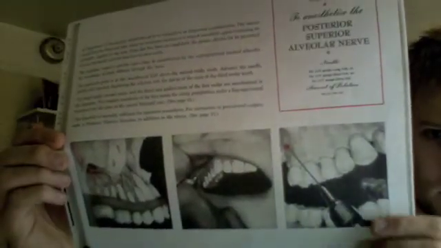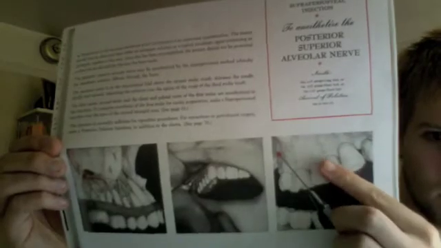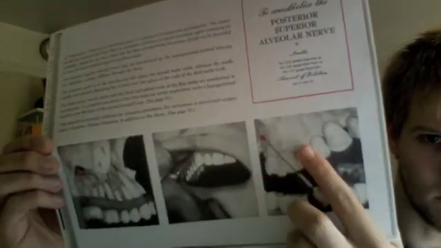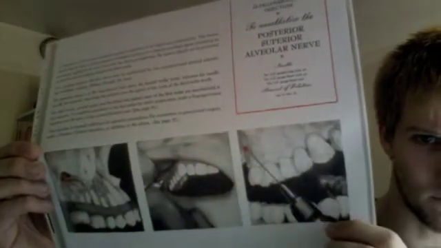Anesthesia technique. The needle penetrates the crease between the cheek and gingiva opposite the last molar and deposits anesthetic behind the maxilla near where the nerve enters the bone. Middle superior alveolar nerve, MSA, anatomy.